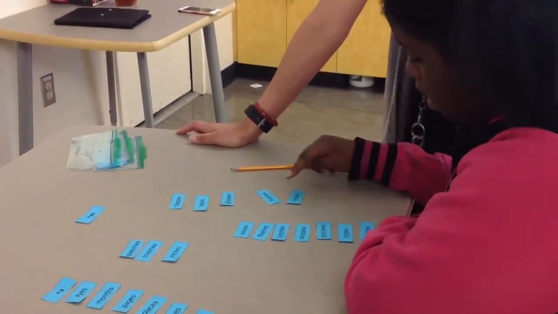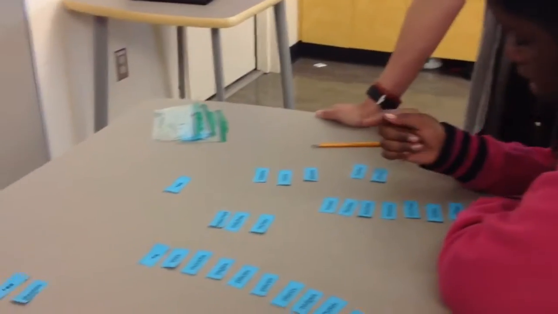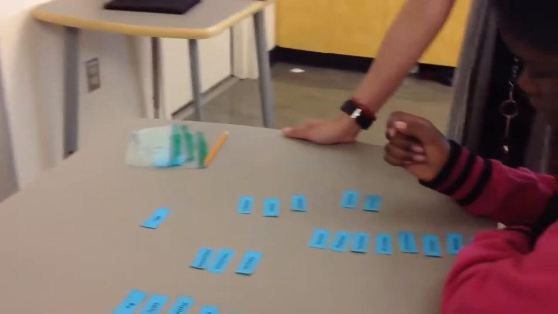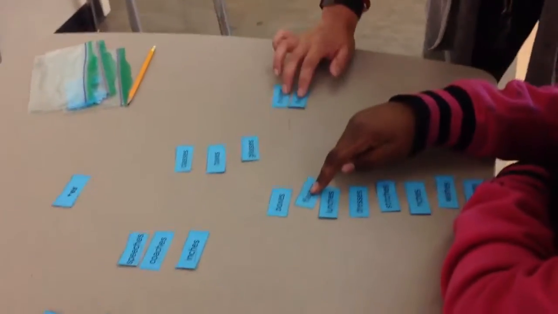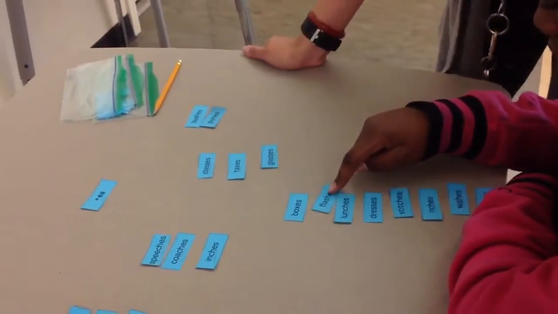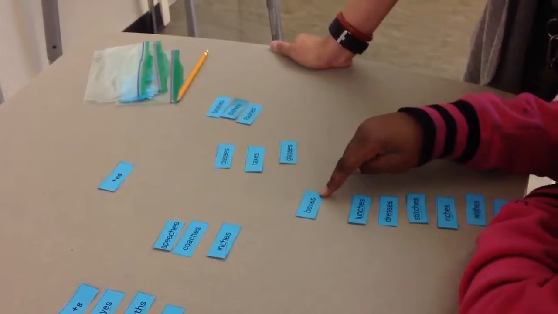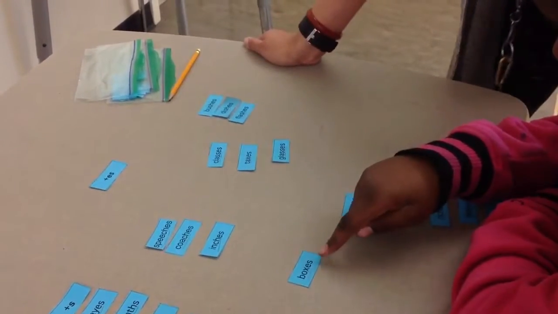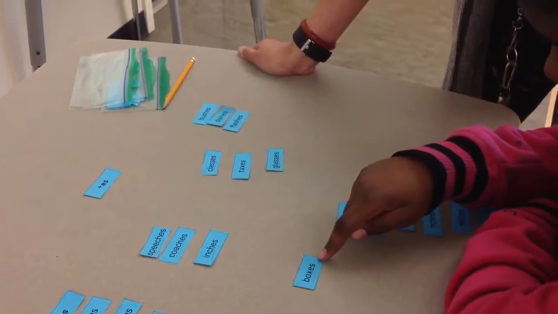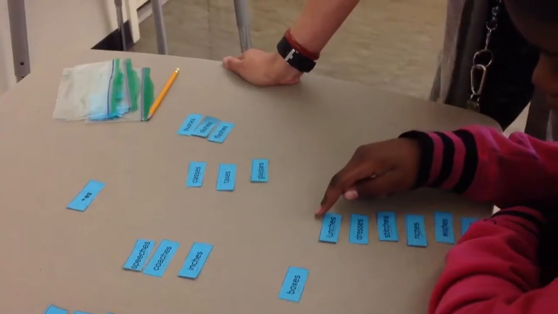Okay. Now what's the pattern here? SH, they both end with SH. Okay. There's another one. So that one you put separate because it ends with X. Okay.